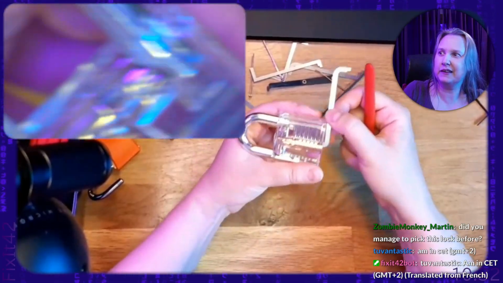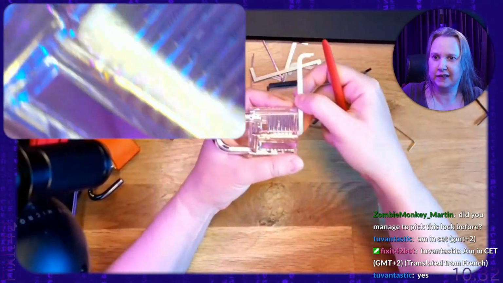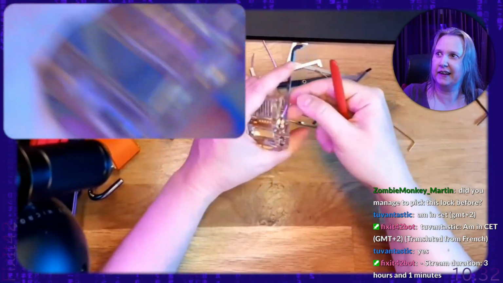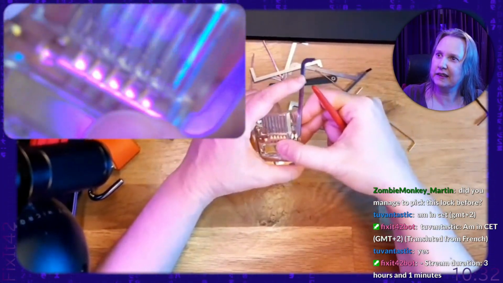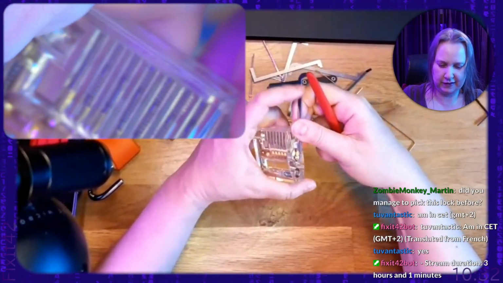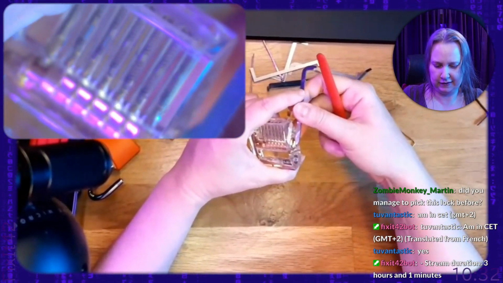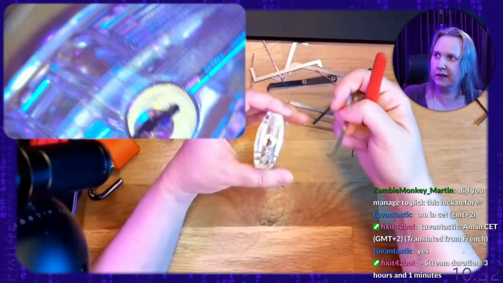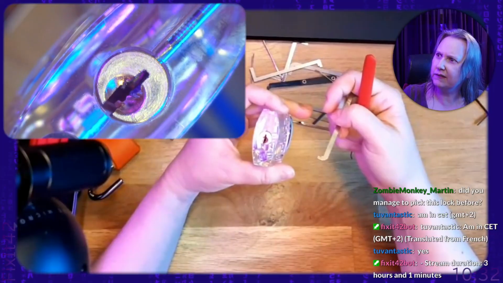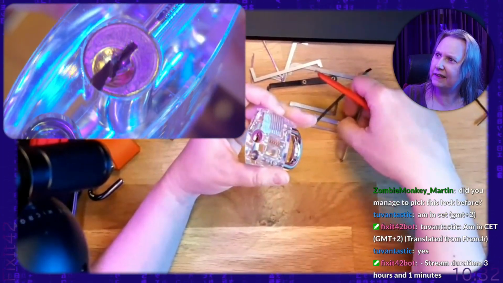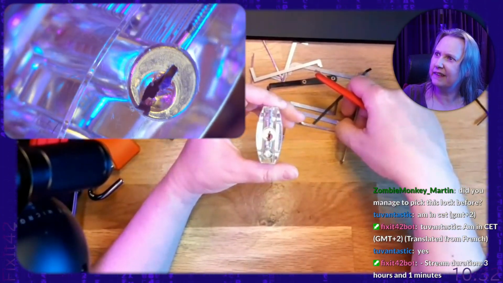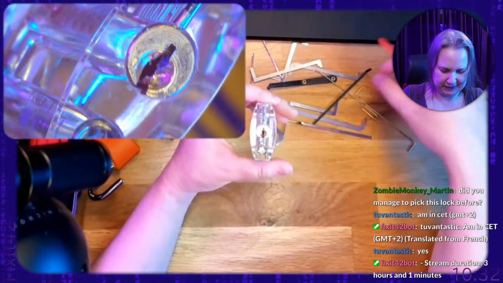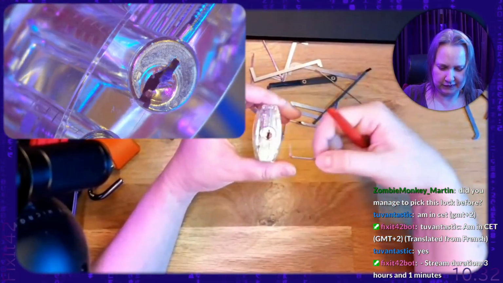So this one is the one that was tight. So let's see. So let's see if I can do this without hiding things. No, I feel like I'm breaking the lock. Maybe I am. Yeah, the metal there. Can you see it? It's all squished. So let's try something else.